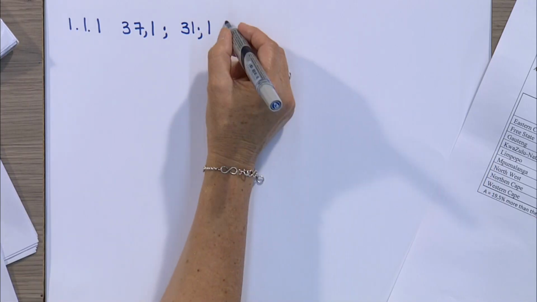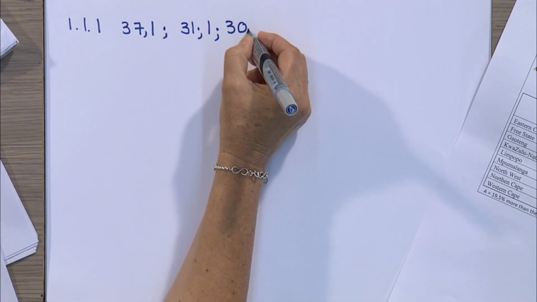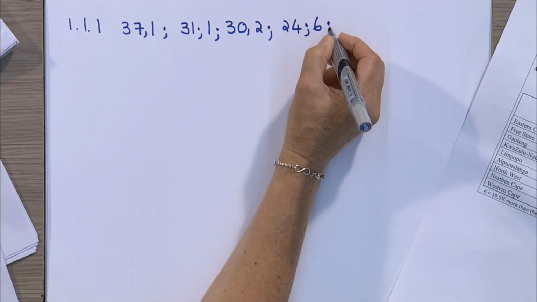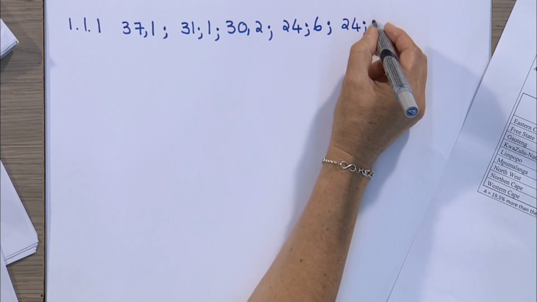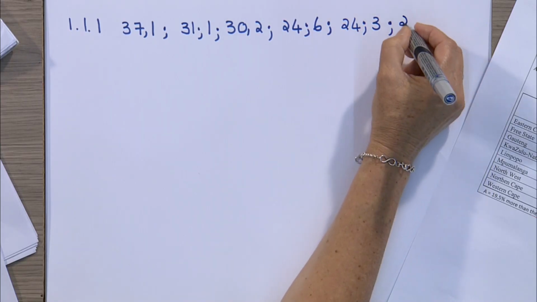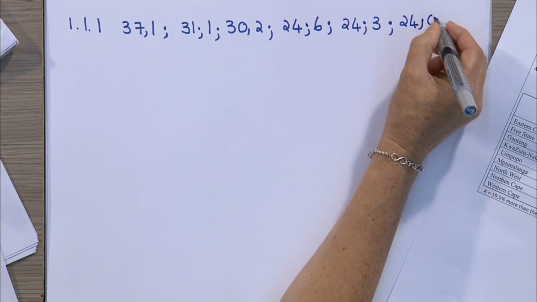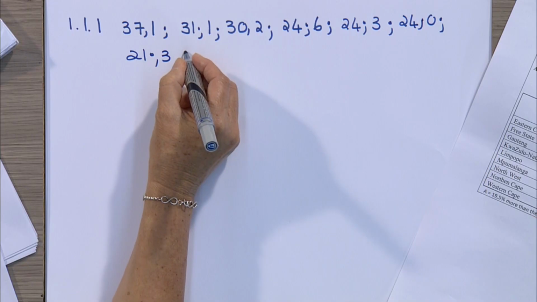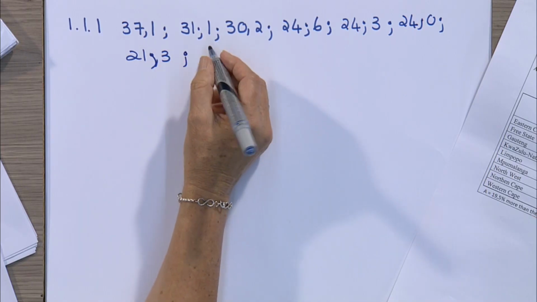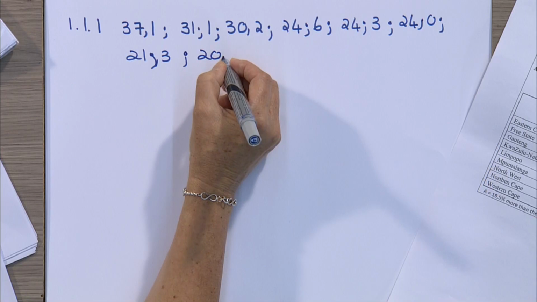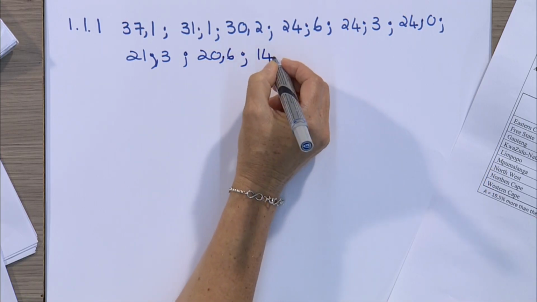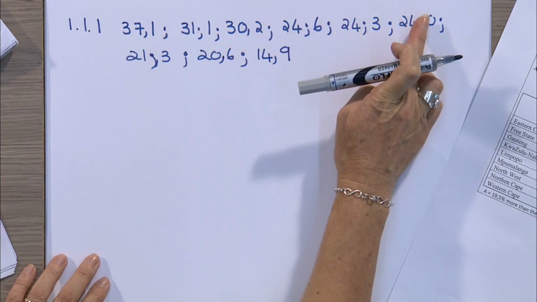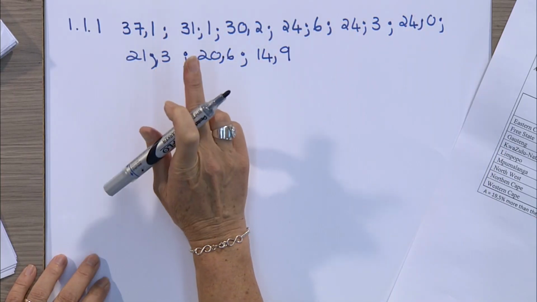31.1, 30.2, 24.6, 24.3, 24, then 21.3, and 20.6, and 14.9. So we have 1, 2, 3, 4, 5, 6, 7, 8, 9 numbers.